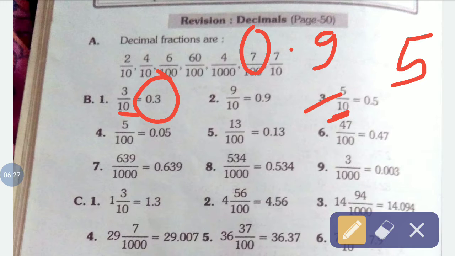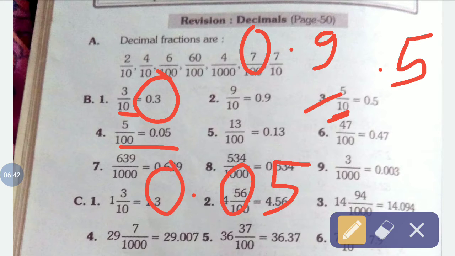You have to just see how many zeros are there. If it is 10, the decimal point will be here. Now here it is 100 and you have only one digit, so you will write the 5, but the decimal point is after 2 digits. If you don't have the digit, then you can give 0 and you will get the answer 0.05.